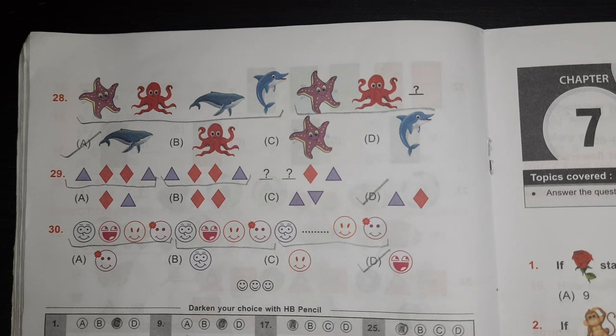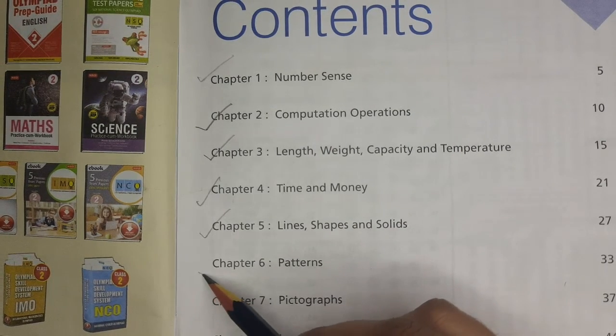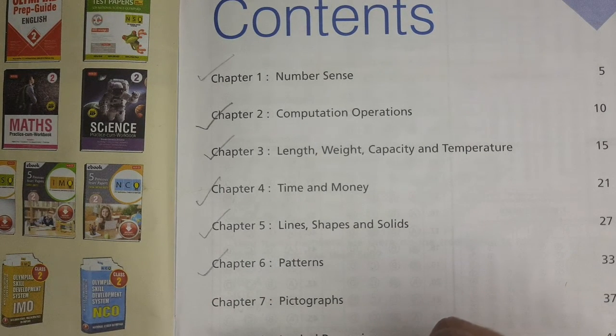So with this we completed our chapter. Let us go to the table of content and put a tick mark on chapter 6 that this has been completed as well.